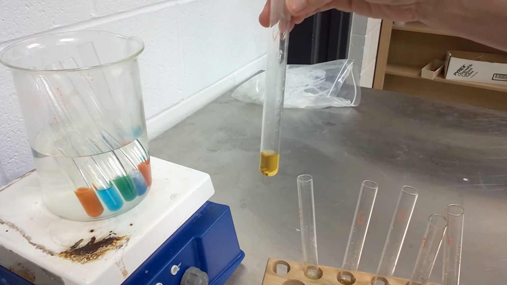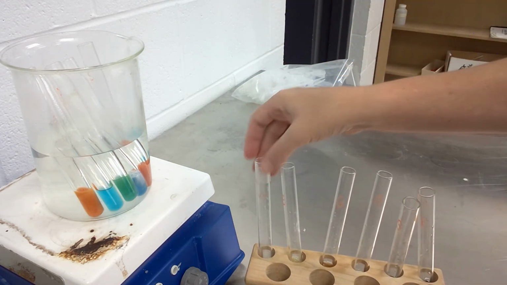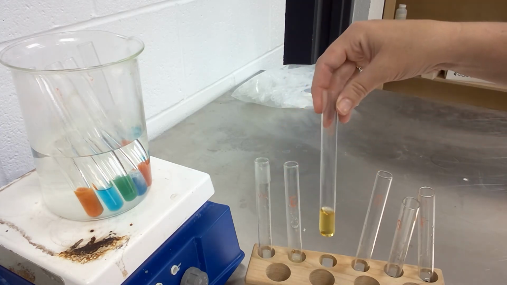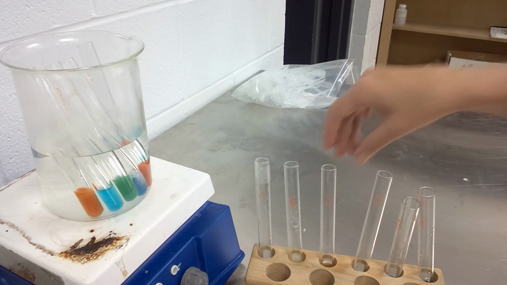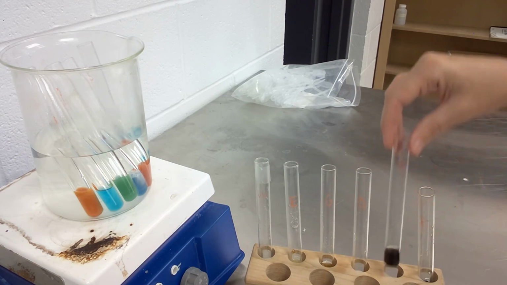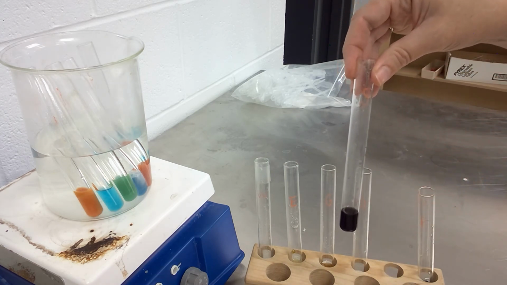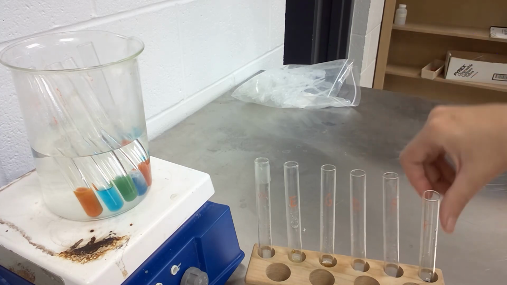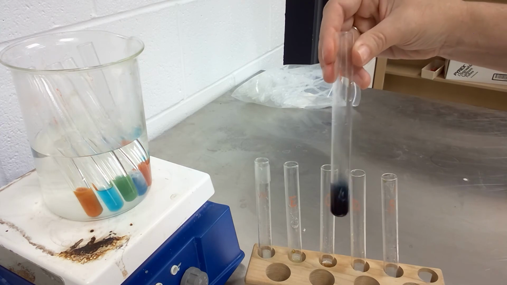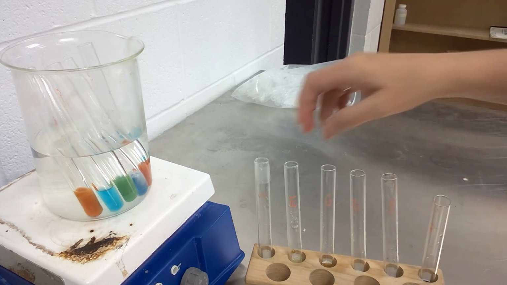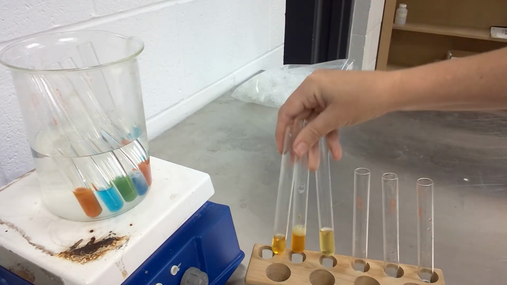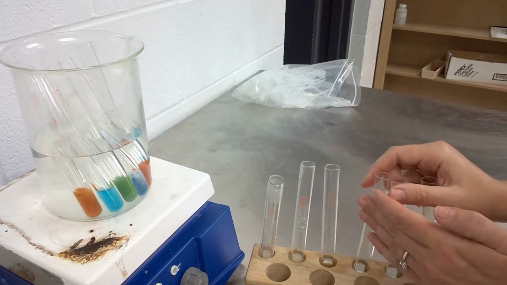So here's W for water, E for egg albumin, G for glucose solution, D for soft drink for the Sprite, S is the starch solution, and then P is the potato juice. So here are the first 3. And then here are the last 3.